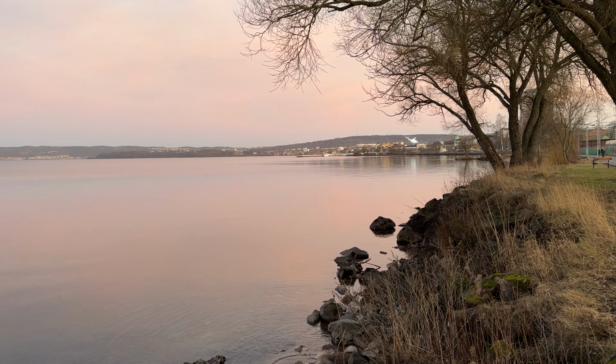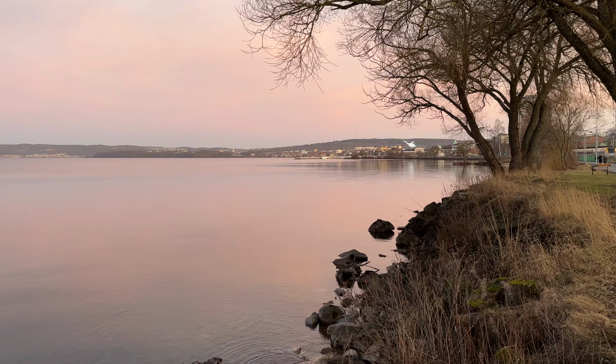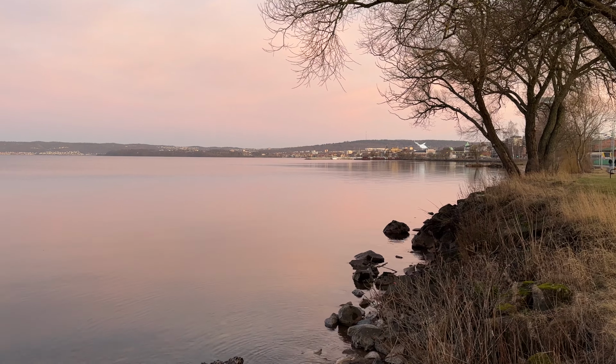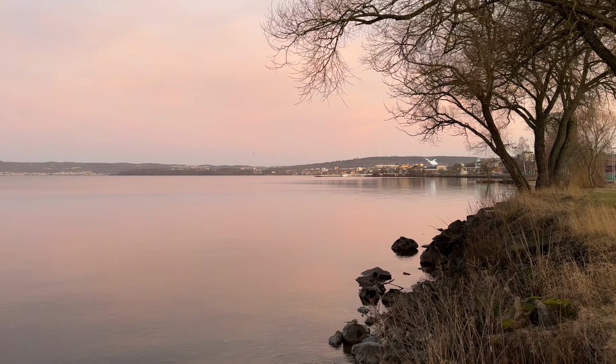The second topic that we're going to look at is framing. So if you want to take a photo of this scene, it looks nice as it is. We can take a photo like this, but to make it even better, we can look for objects that we can use to frame the image.